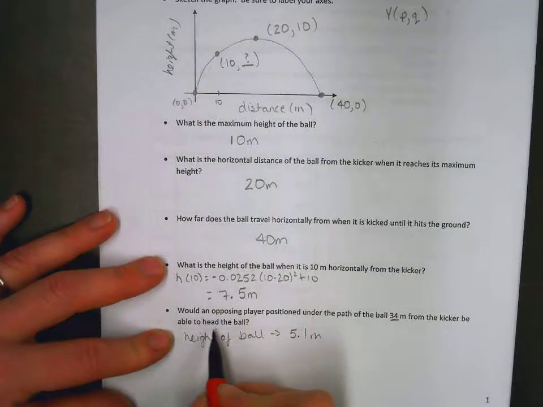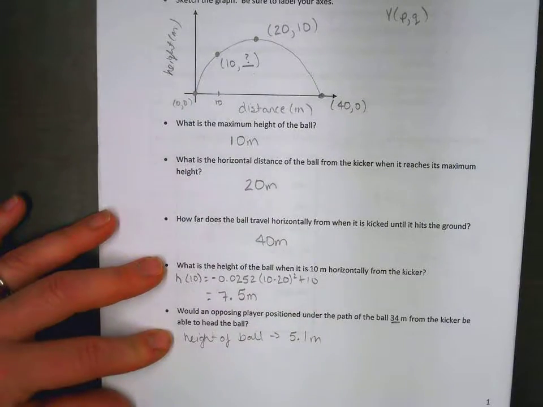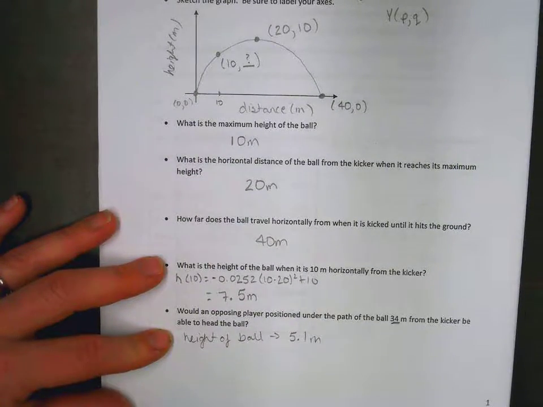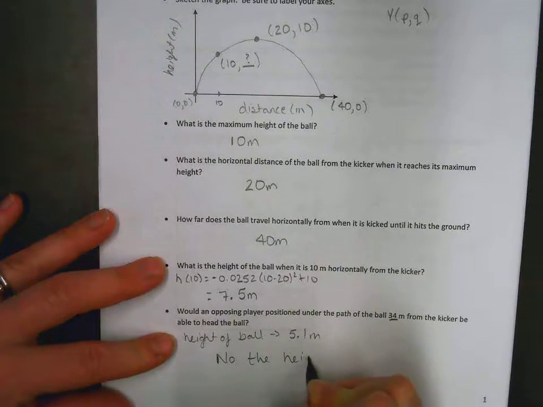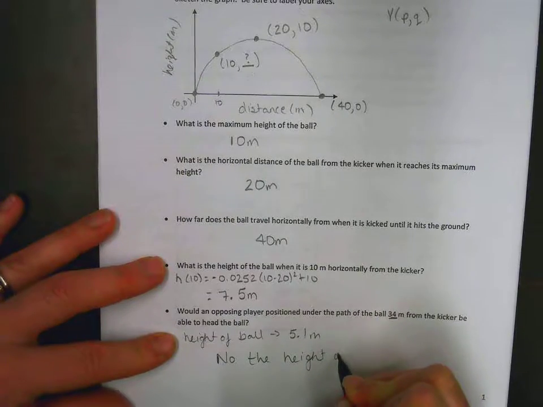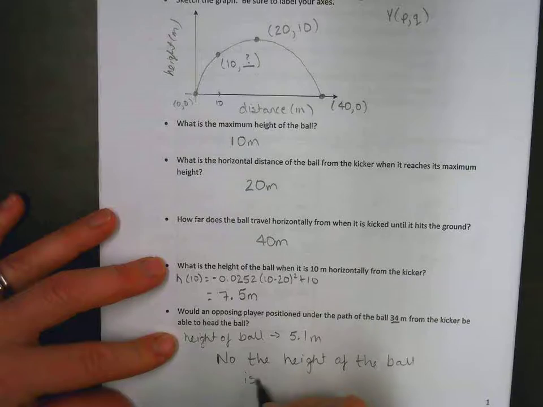So if an opposing player was underneath the ball at this point in time, I would say they would not be able to head that ball because there's no way anyone would be able to jump 5.1 meters high in order to actually head the ball. So the answer is no. The height of the ball is too high.